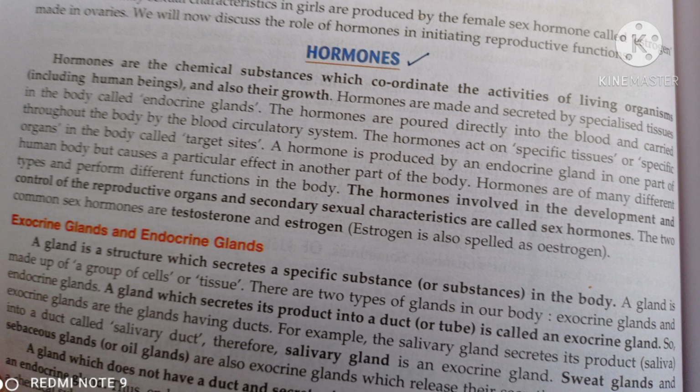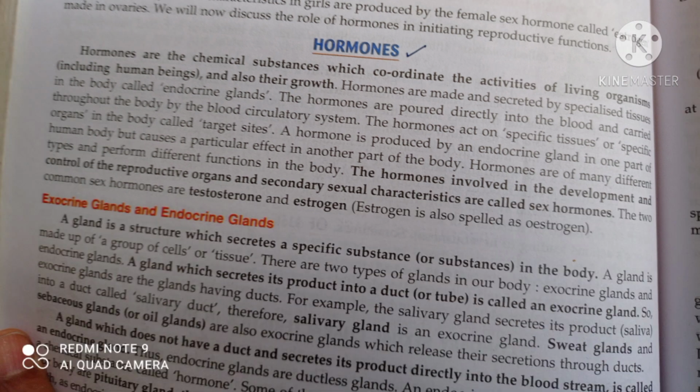The hormones involved in the development and control of reproductive organs and secondary sexual characteristics are called sex hormones. The two common sex hormones are testosterone and estrogen. Hormones are produced by endocrine glands. Now, what are endocrine glands?